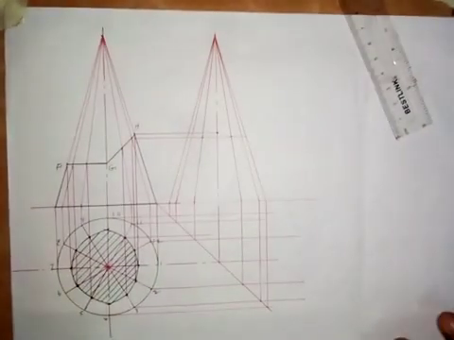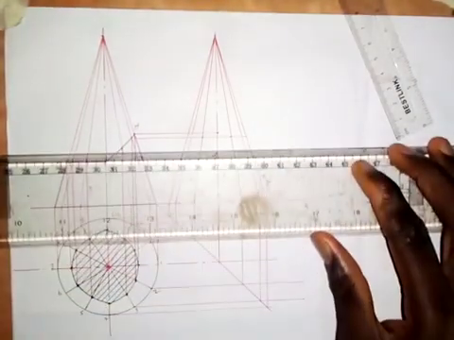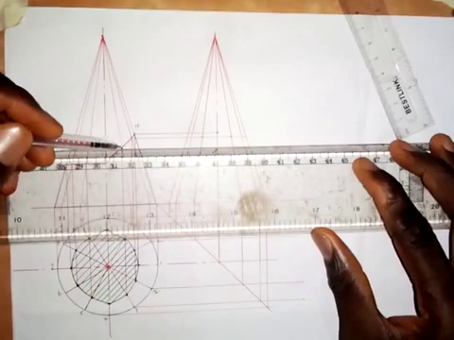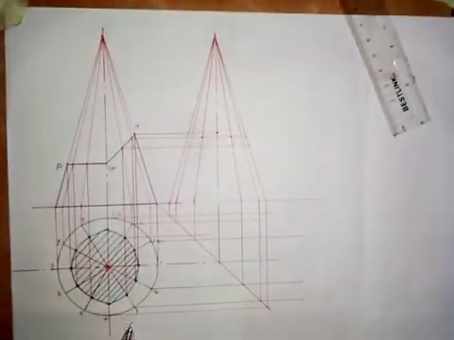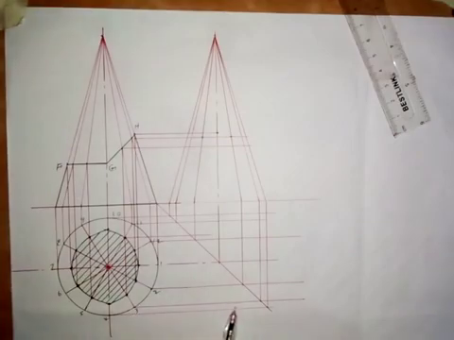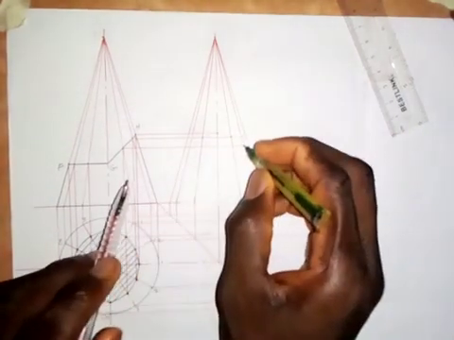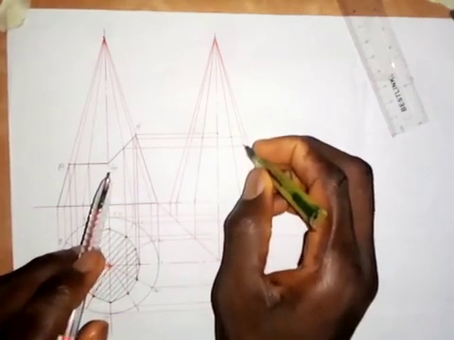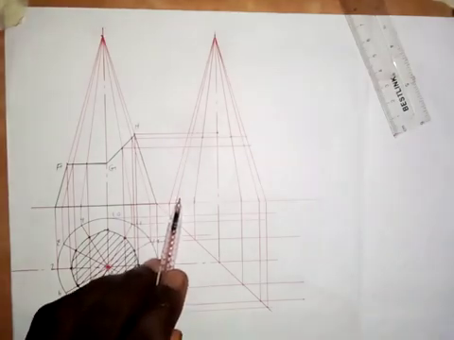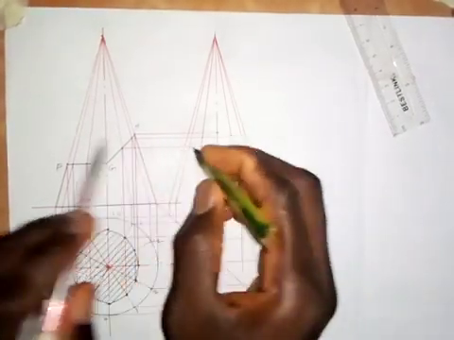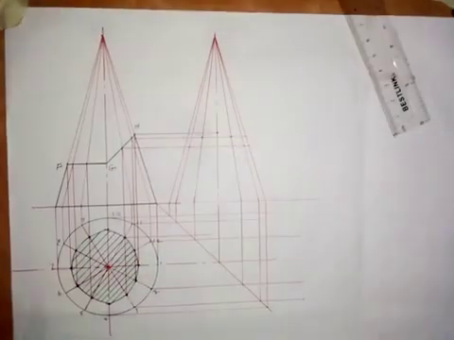So next is to locate point 3 and 11. I will draw a horizontal line from here like this, then I will come down here. So this is 3. If I follow this line and go up vertical, this will be point 3 here. This is point 3 and point 11. Going on this horizontal line and going up vertical, and then on this line I have what? Point 11 here.